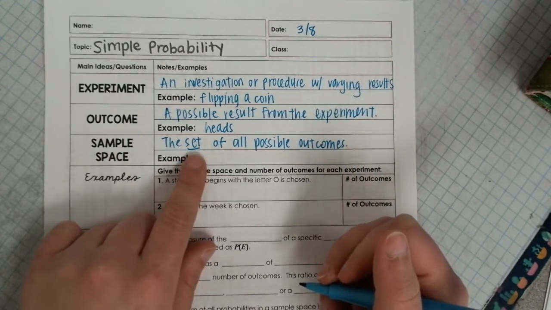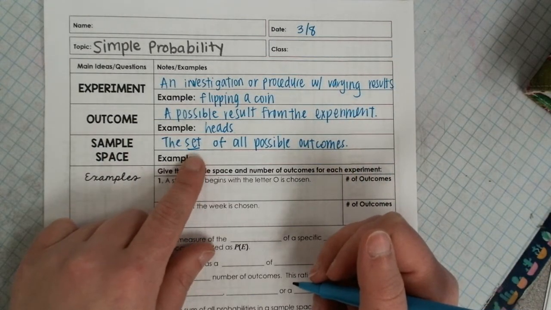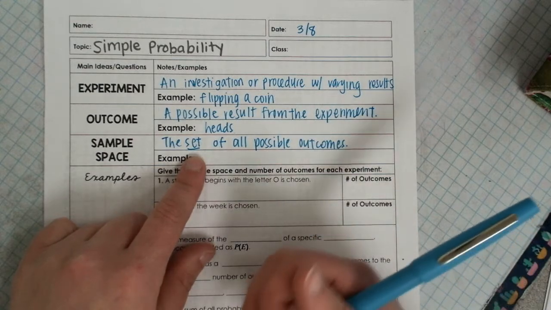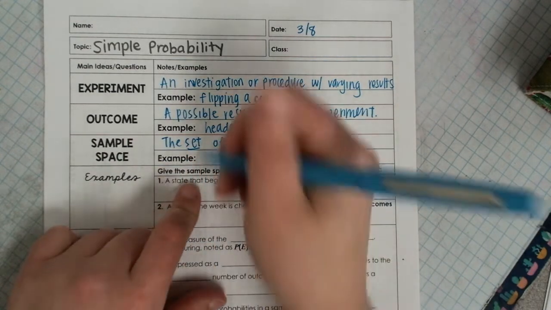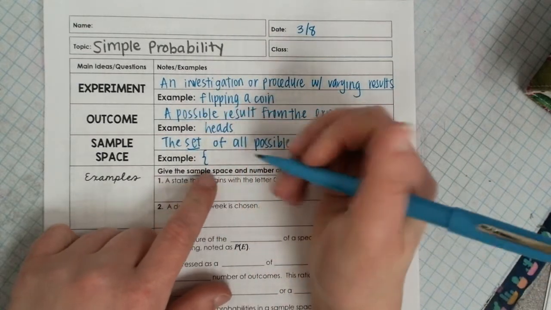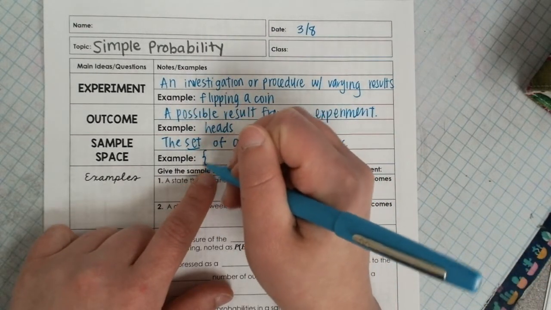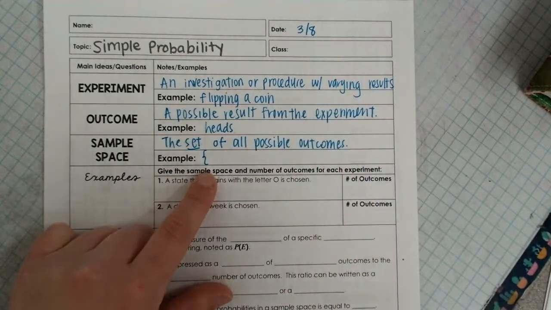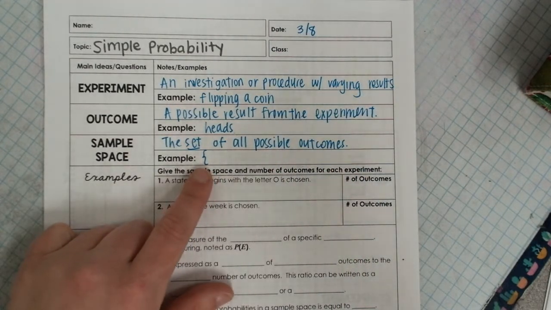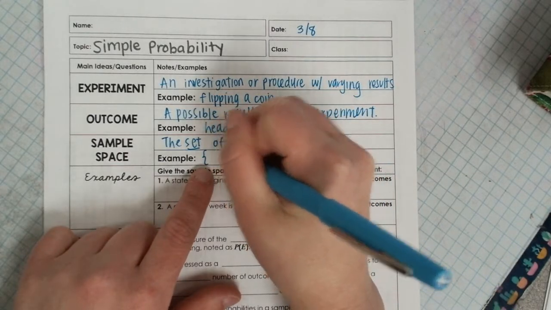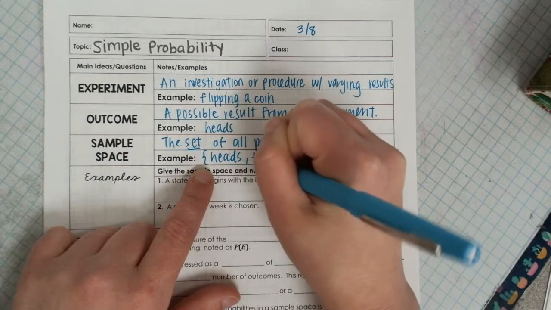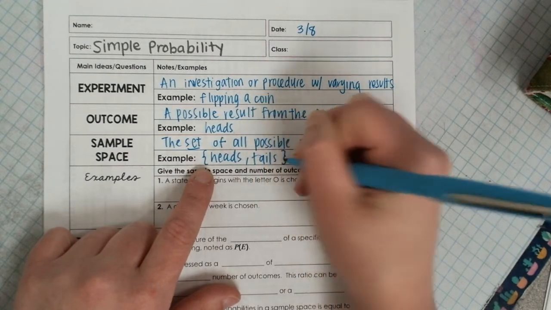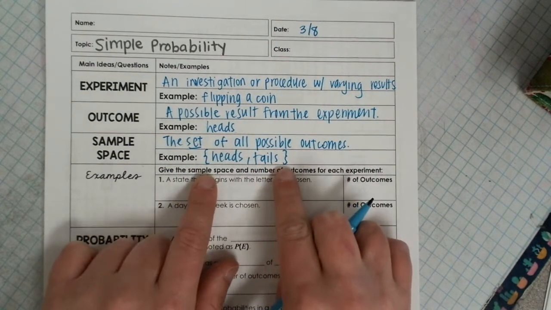And a set, I underline the word set because in math we use a specific notation for set. A set we put inside what are sometimes called braces, curly brackets. It's right next to the P button, shift those two keys. The sample space would be heads, comma, tails, and then we would close the brackets.